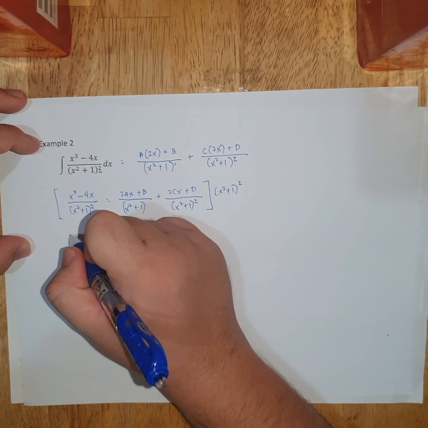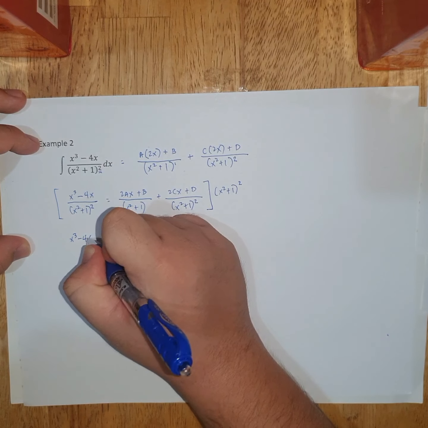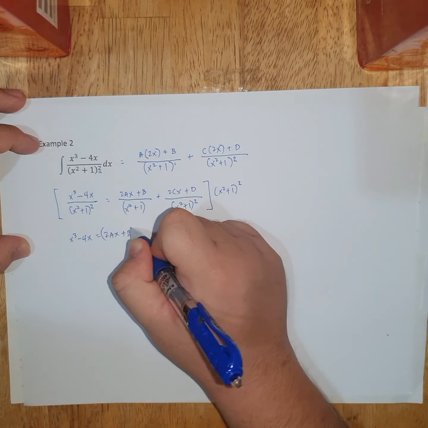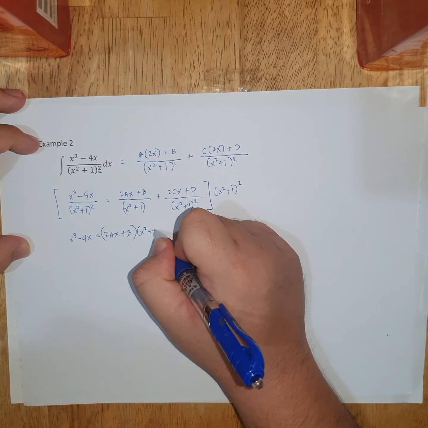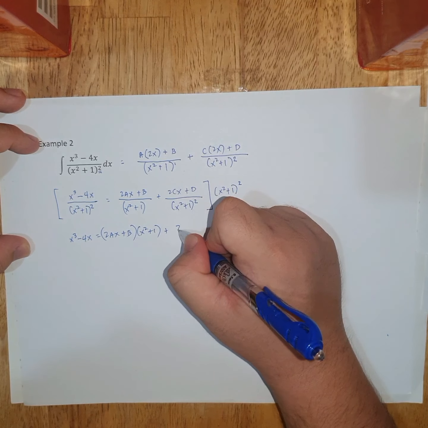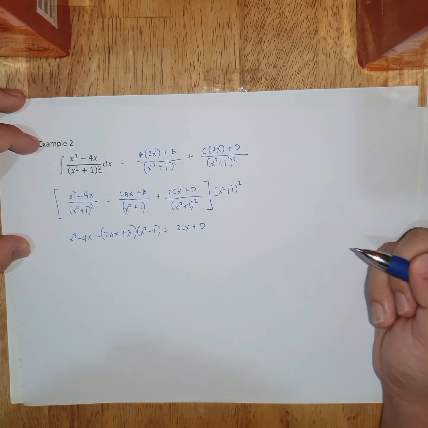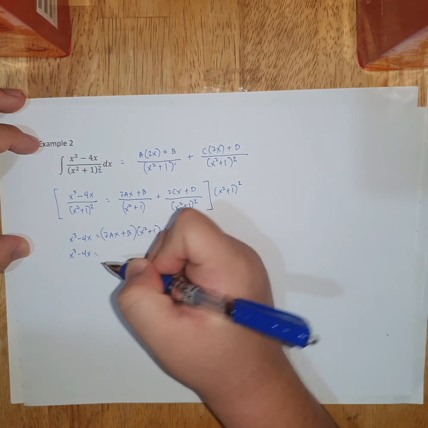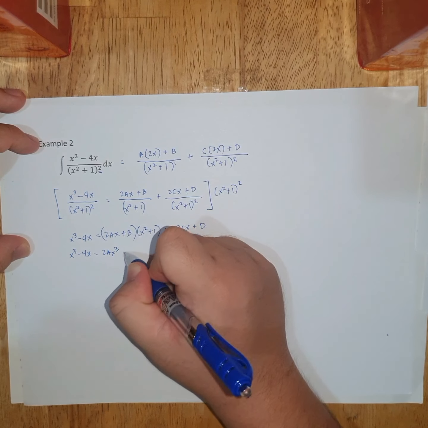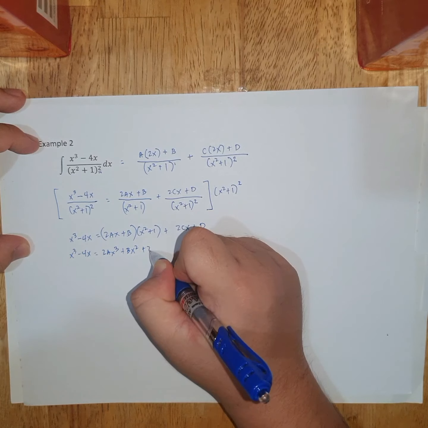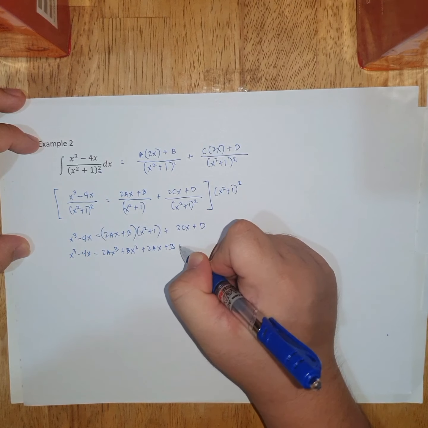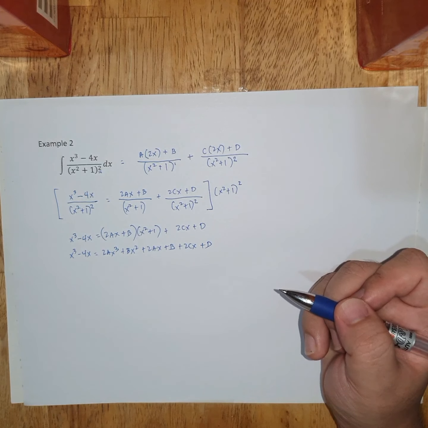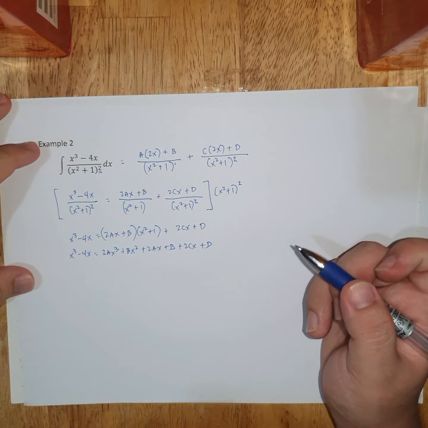Okay? So let's simplify. So we have x cubed minus 4x is equals to 2ax plus b, then multiply by x squared plus 1, plus 2cx plus d. And let's simplify this. Just distribute. So we have 2ax cubed plus bx squared plus 2ax plus b plus 2cx plus d. Okay? So, again, let us use method 2 because it is easier.